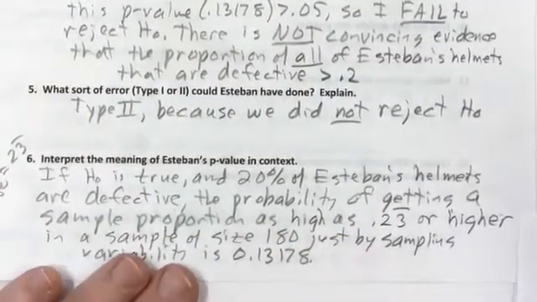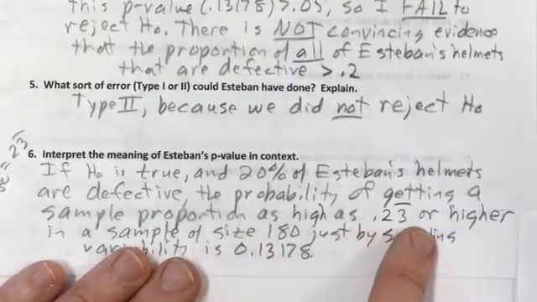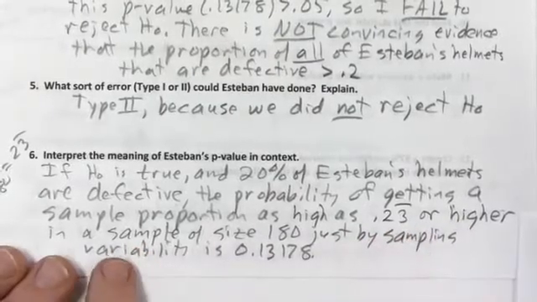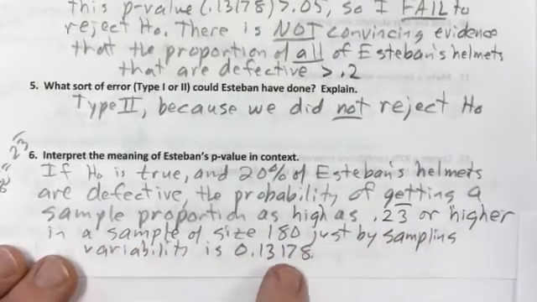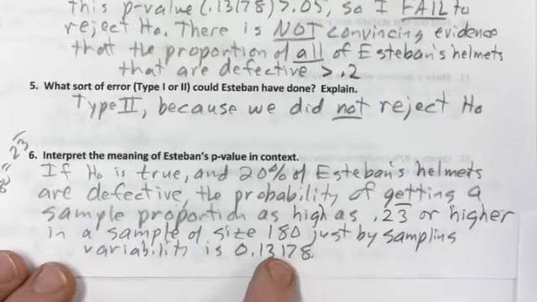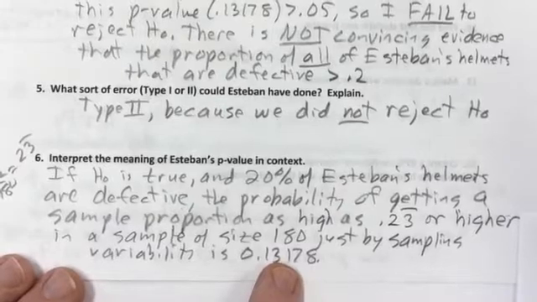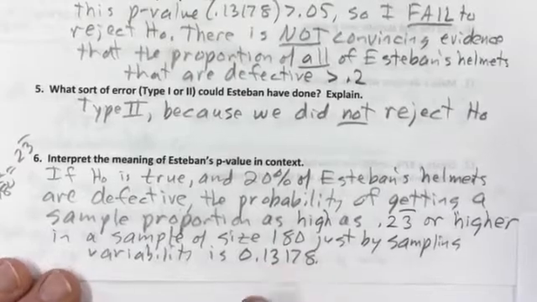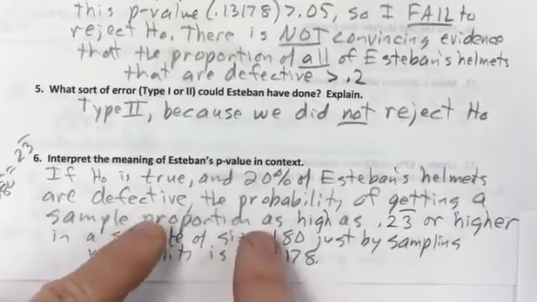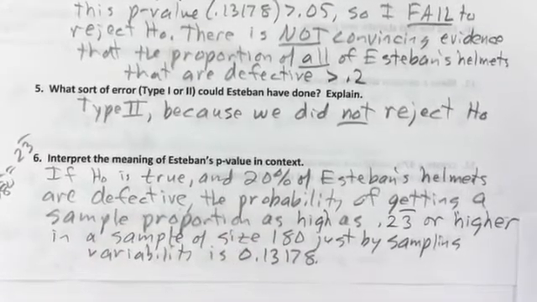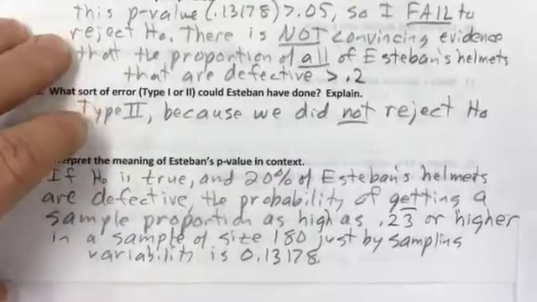So the probability of getting a sample proportion as high as 0.23 repeating or higher in a sample of size 180, just by sampling variability, is 0.13178. So the p-value is the probability of getting a sample value this unusual, assuming the null is true. And if that probability is high, if it's greater than alpha, then we can't reject the null. And if it's low, we do reject the null. But that is what it means to interpret the p-value, to state it as a conditional probability. Okay, so that is that.